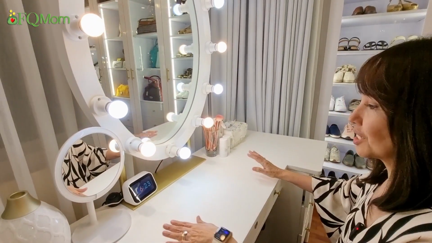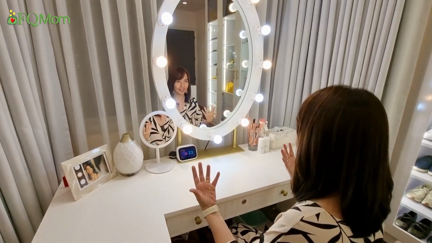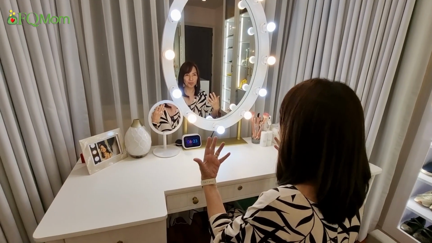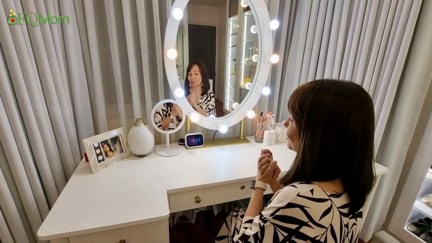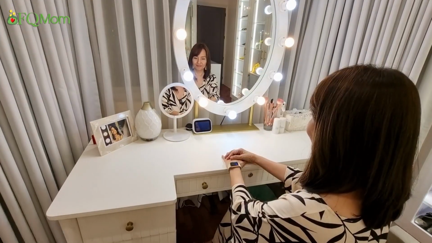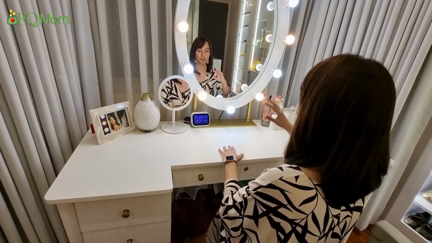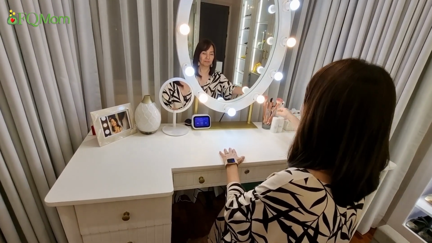So this is very satisfying to me when I start preparing. Ako kasi, I get the mood pagka kung ano yung music ko. So, meron akong, "Hey Google, play Kiss Me More." Kiss Me More by Doja Cat. Sure. Playing on Spotify. So, para ganahan kang mag-makeup.